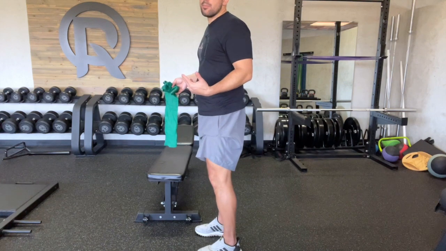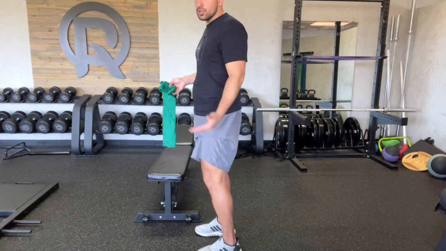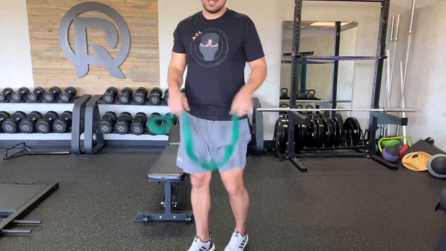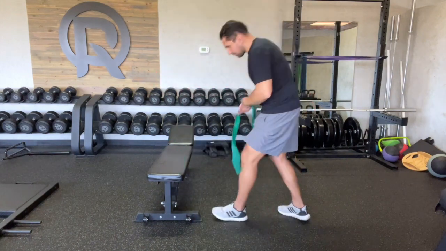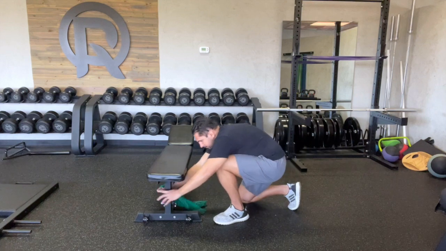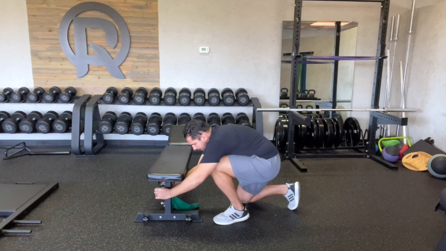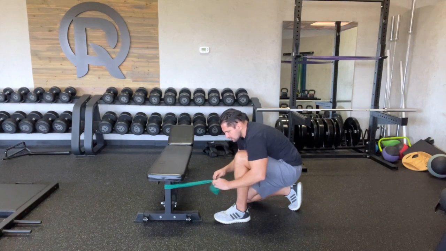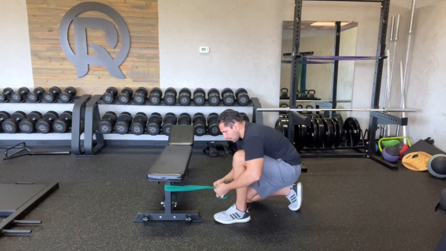As this gets better and better, what we're going to do is add some resistance. So you take a TheraBand like this, and you're going to tie it to something. I'm going to use the bench here just because it's easier to do. And basically, you're going to utilize this band to provide some resistance as you perform that specific quad set.